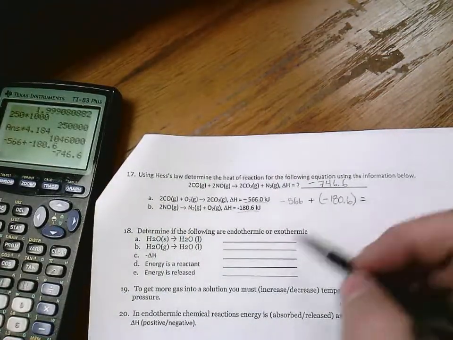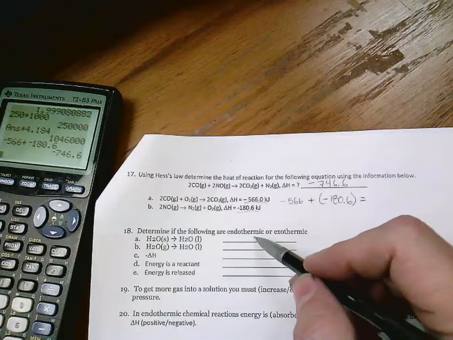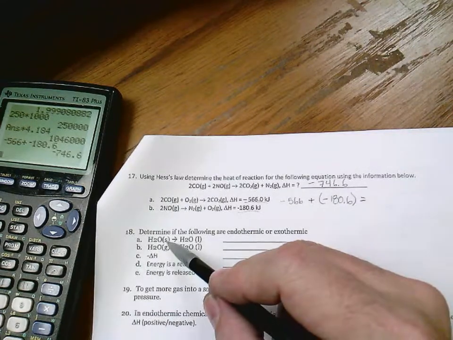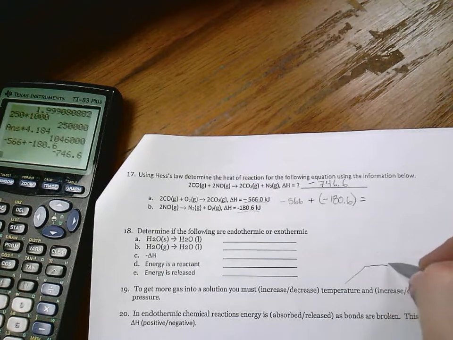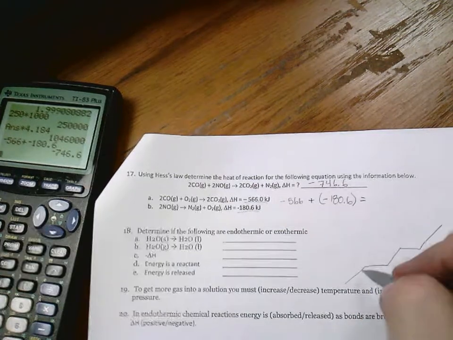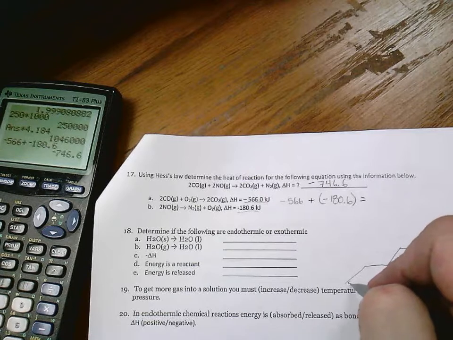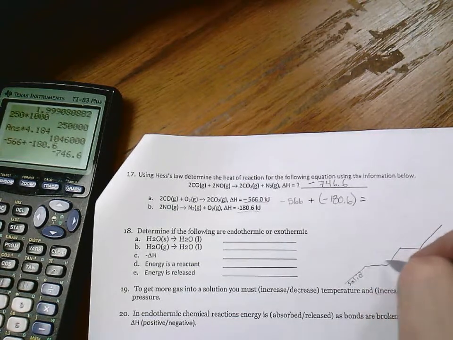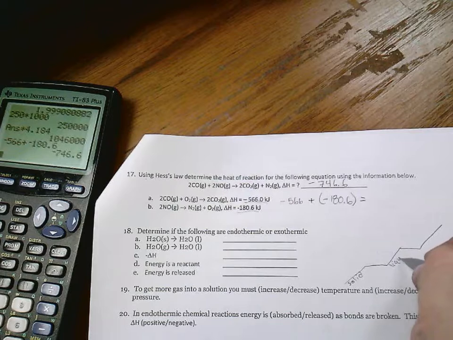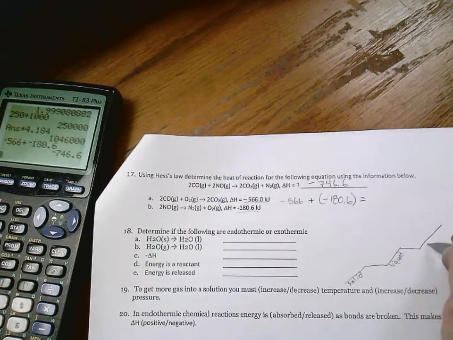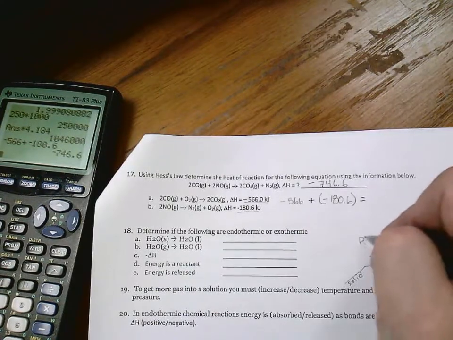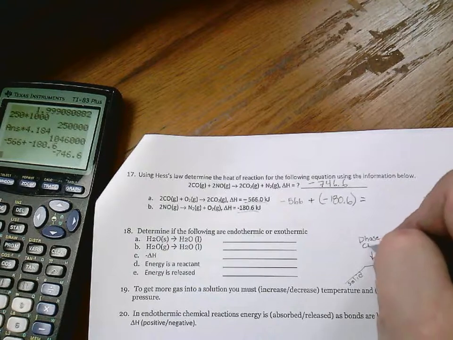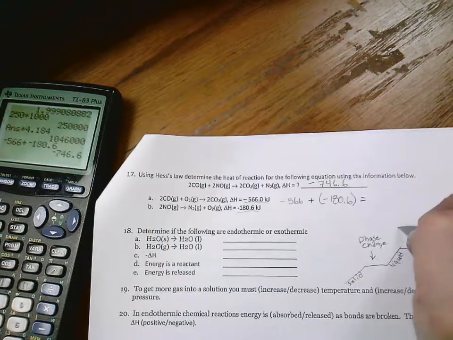Okay, determine if the following are endo or exothermic. All right, so I'm going from a solid to a liquid. So let's do our chart here. Okay, so this is where my solids are, solid. This is where my liquids are, liquid. This is where my gases are, gas. And these are our phase changes, right? Phase change.